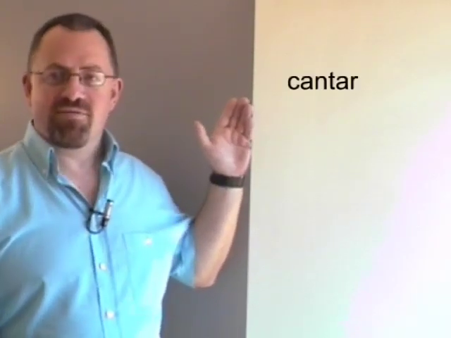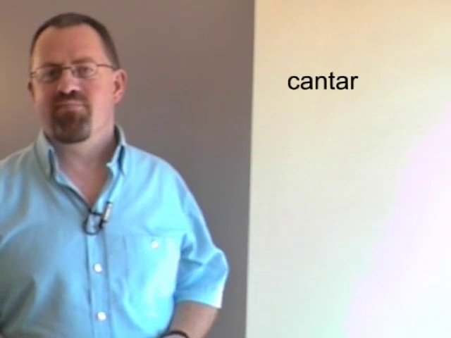This pattern is followed by a great number of verbs. Let's take another verb as an example. Cantar, for instance, which means to sing. Again, you take off the AR and you're left with the stem of the verb. So for I sing, you add the O to form canto. You sing is cantas, and he or she sings is canta.